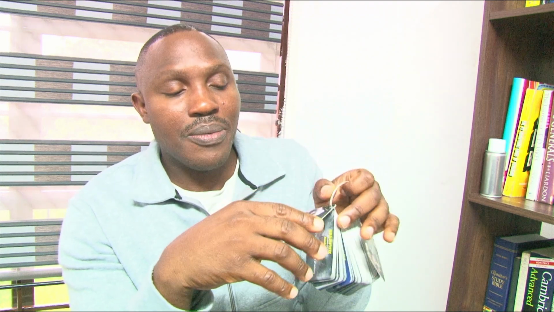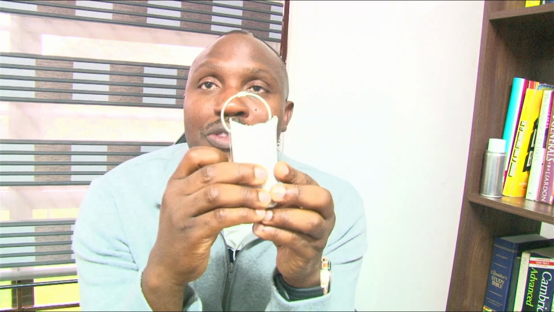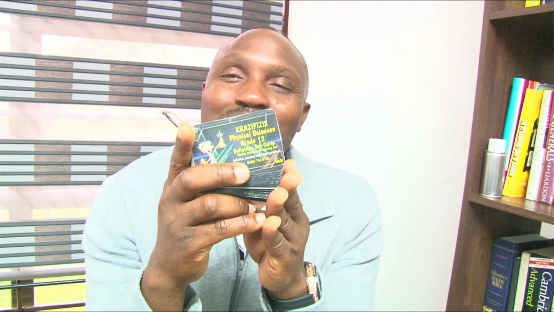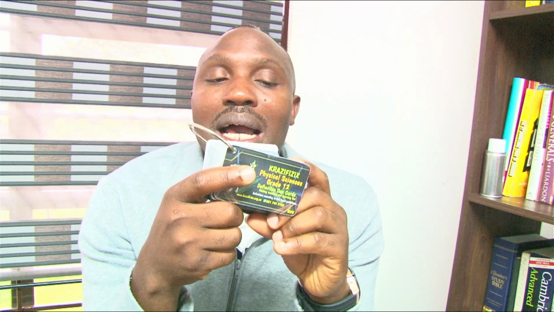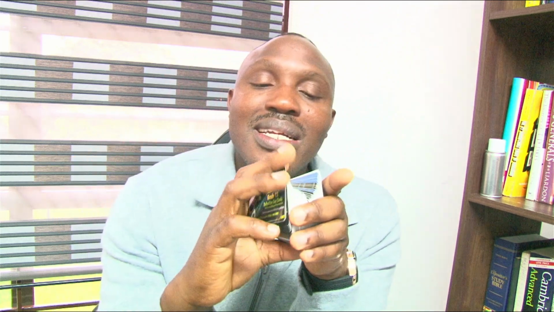Now, what is on each page? Each page is a definition. First, it is both physics and chemistry, so it's all that a learner needs. These definitions were taken from the exam guideline, as requested by examiners when we mark your final exams. What this does is it helps you to revise quickly on the definitions.